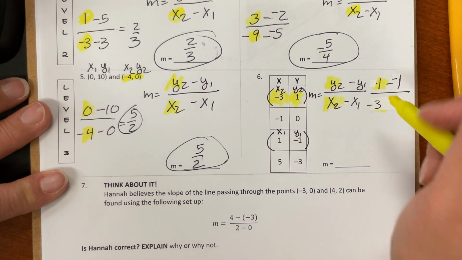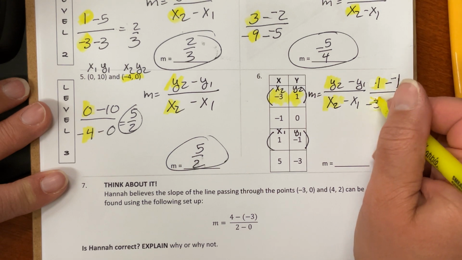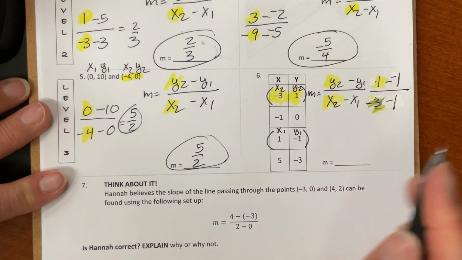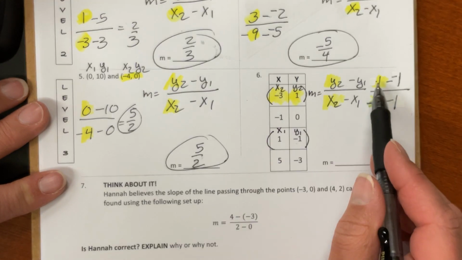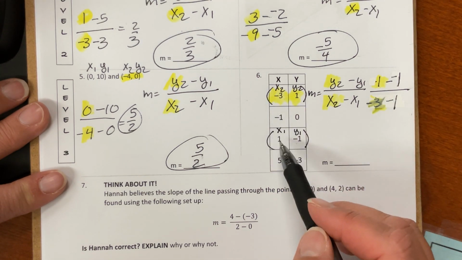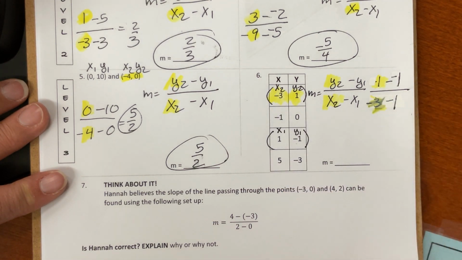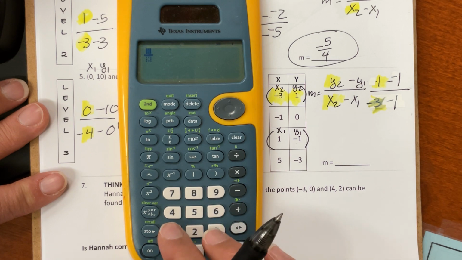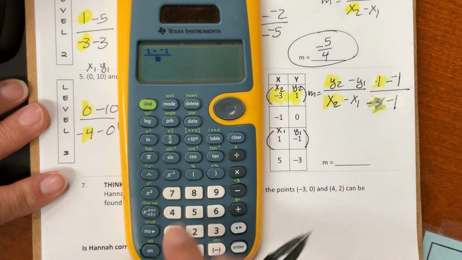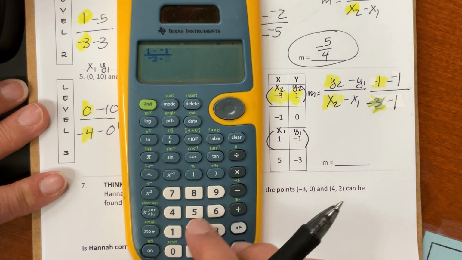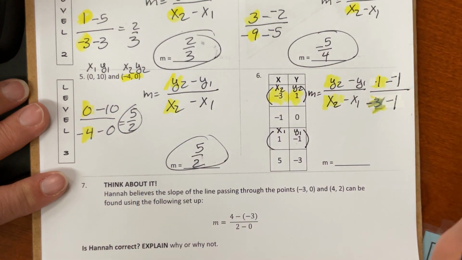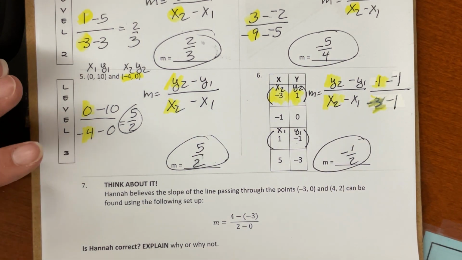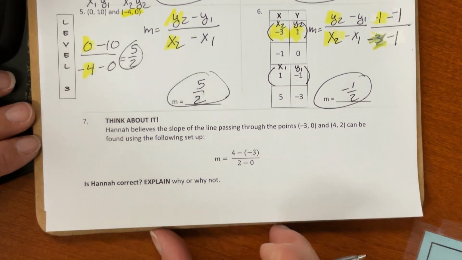Highlight that for me, will you, Bono? Negative 3 minus 1. y2 minus y1, 1 minus negative 1. Well, x2 minus x1, negative 3 minus 1. I'm checking it before I put it in the calculator because I've been making mistakes here. 1 minus negative 1 over negative 3 minus 1, and I get negative 1/2. Whew. See what happens if you don't label things? What a mess. Gotta label things.